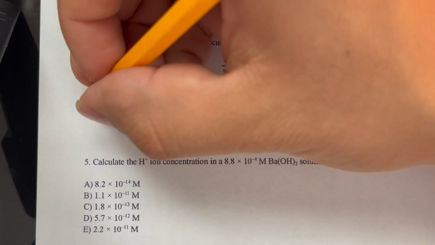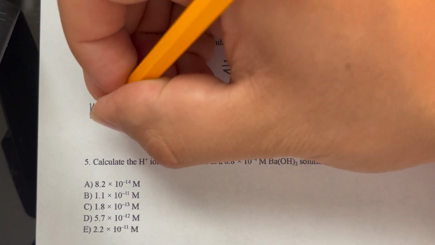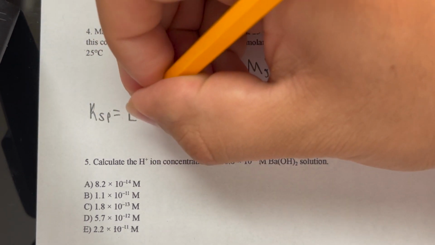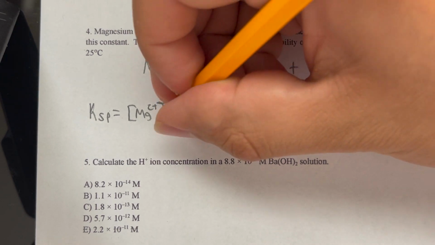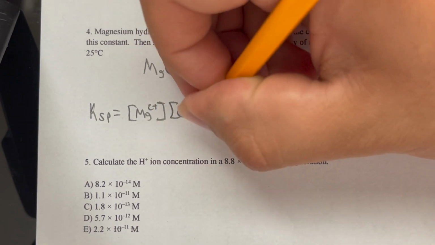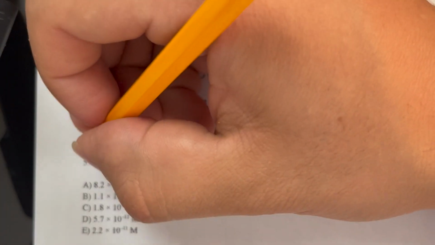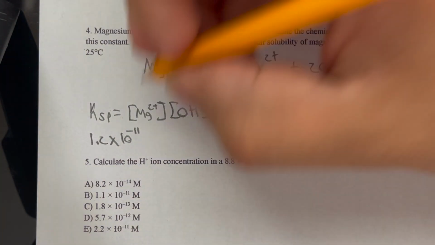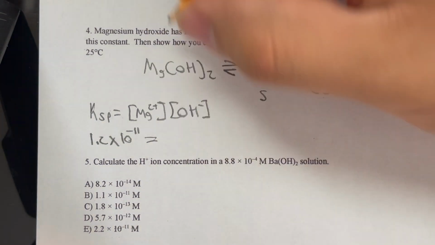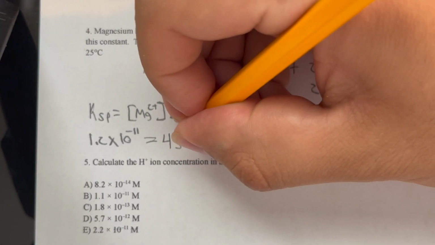So again, KSP is going to be equal to magnesium 2 plus concentration times OH minus concentration. We're given a KSP of 1.2 times 10 to the negative 11. And then this becomes 4S cubed again.